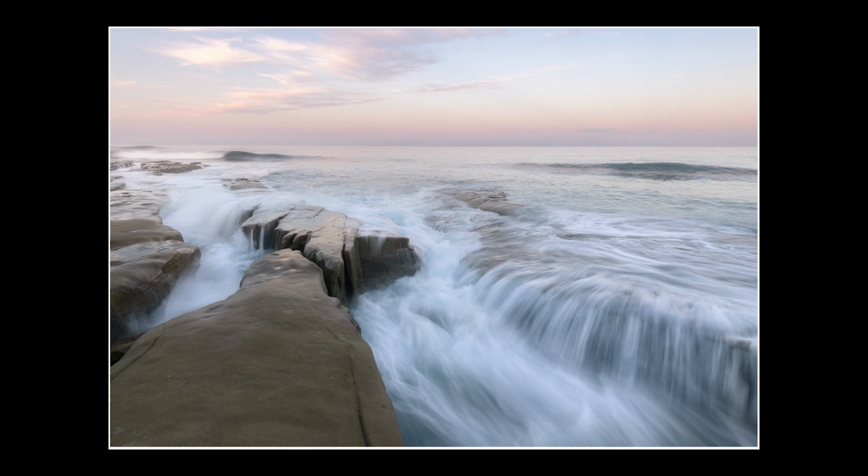I blend in one photo for the waterfall, one photo for the retreating lines of the ocean as it's going back out to sea, and one more photo for the waves in the background. So I'm going to show you guys a few more examples here of this same exact concept and style where I'm blending multiple images together to create a complete story of these scenes.